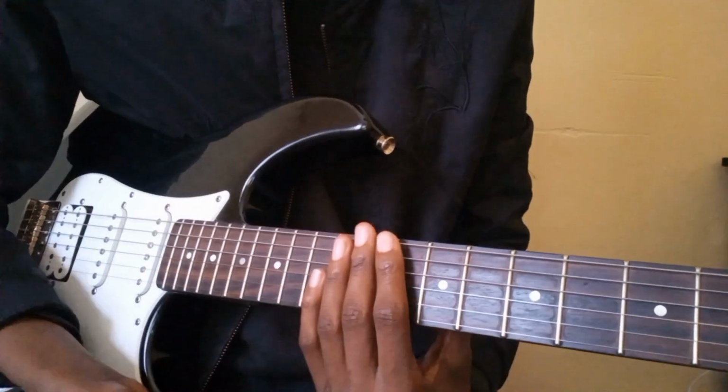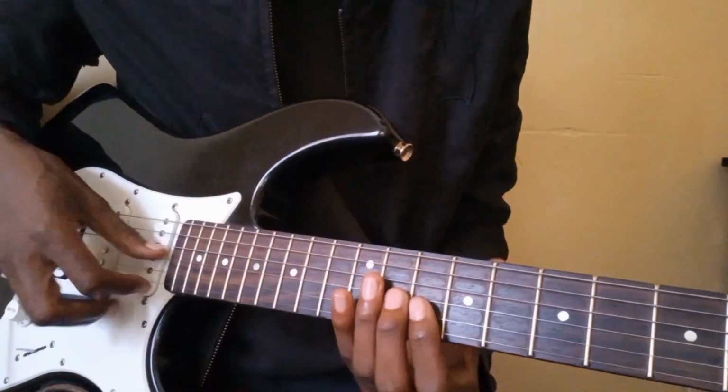And then these intervals are used mostly, not only in Seben but also in rumba, like I was playing.